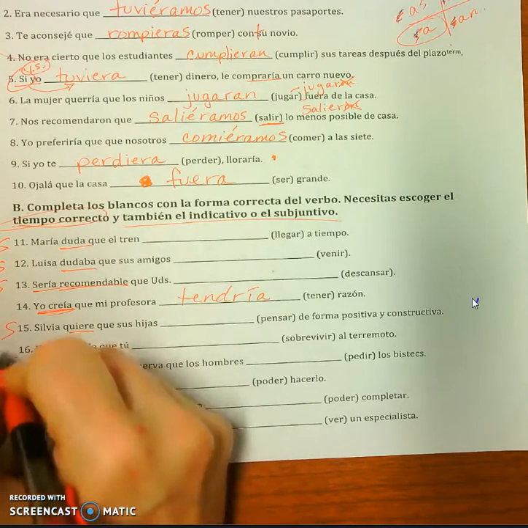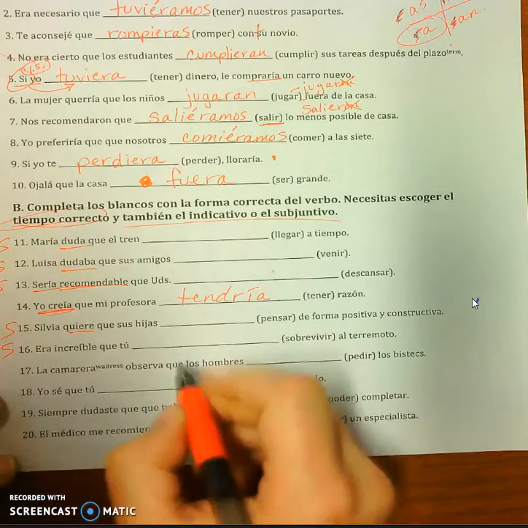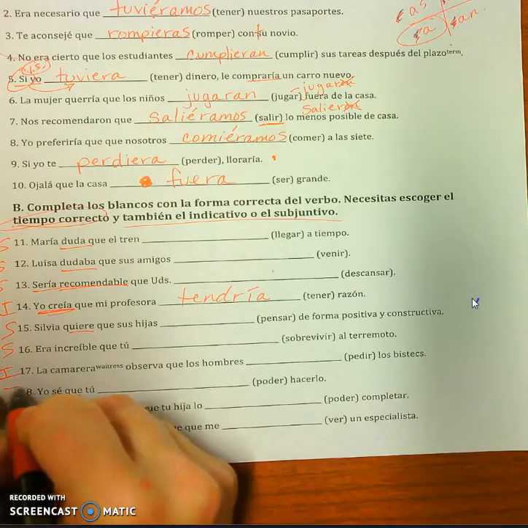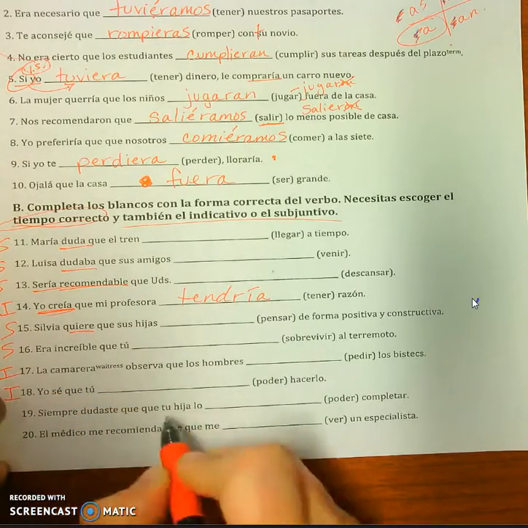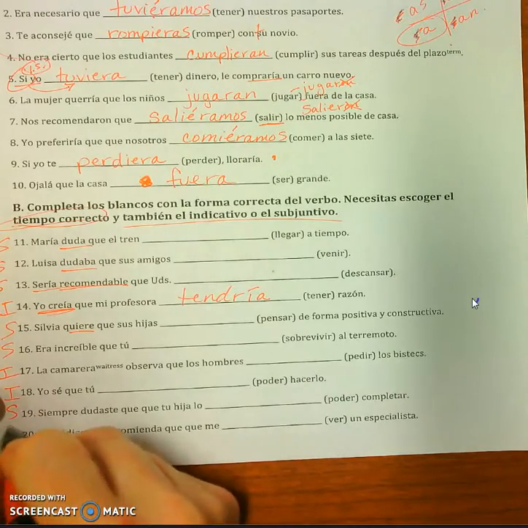It was incredible that you used subjunctive. The waiter observes that the men, that's indicative. Indicative. I know, indicative. You always doubted that your daughter's subjunctive. The doctor recommended to me.